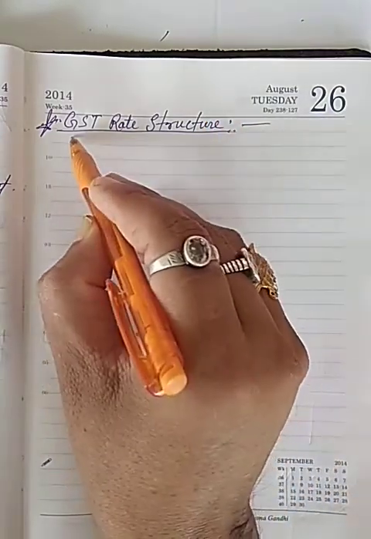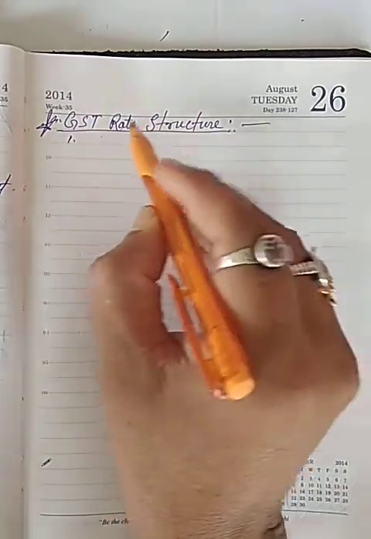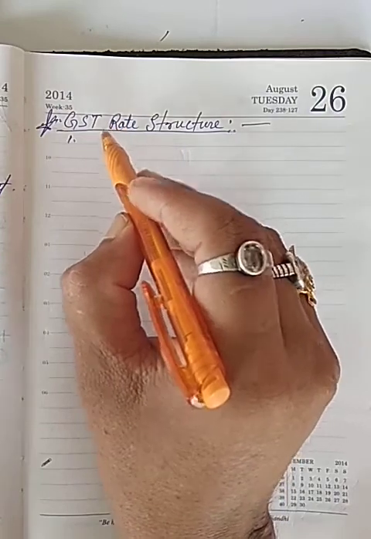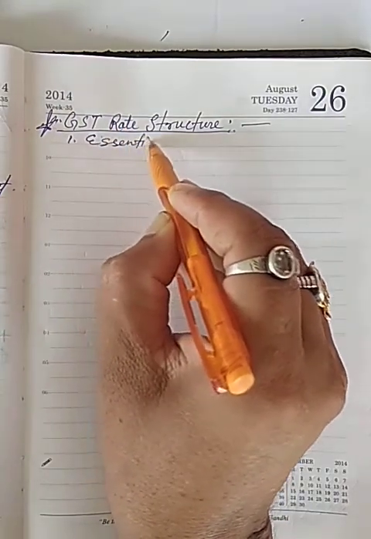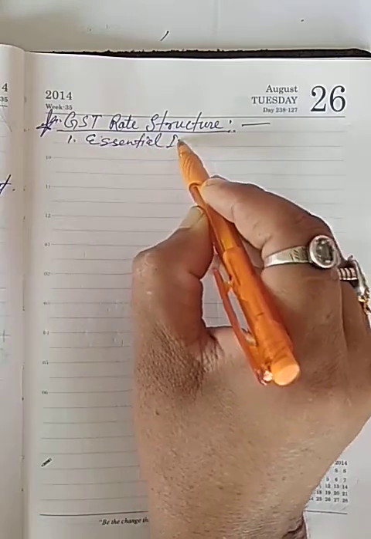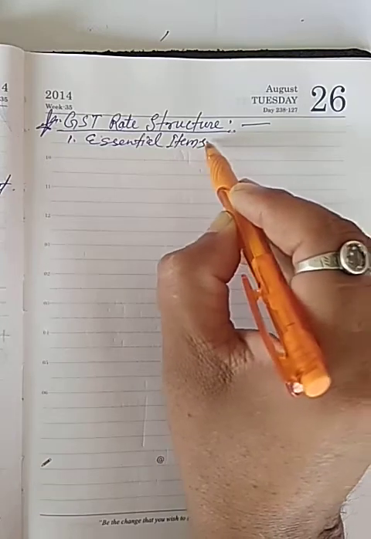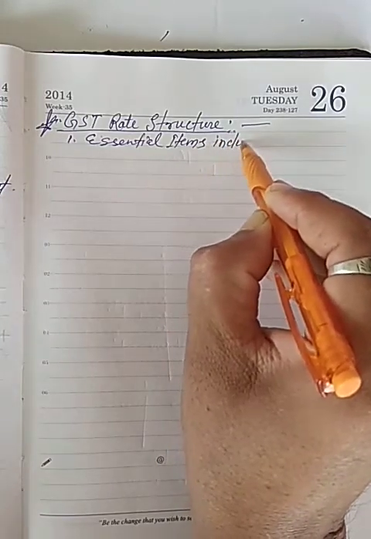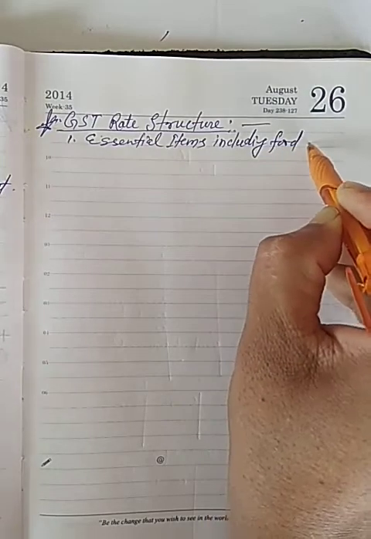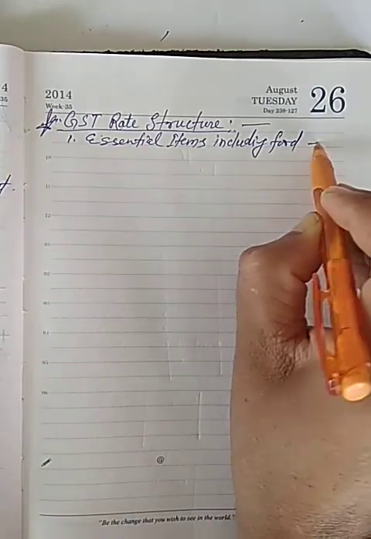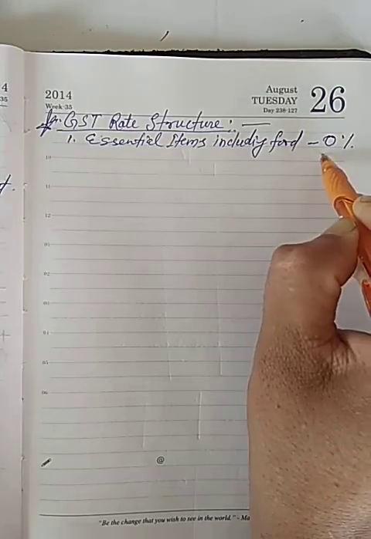First is essential items, including food, where there is no GST, it means 0%.